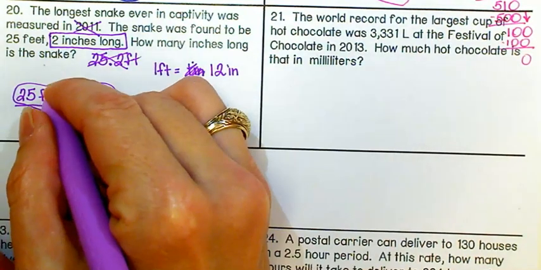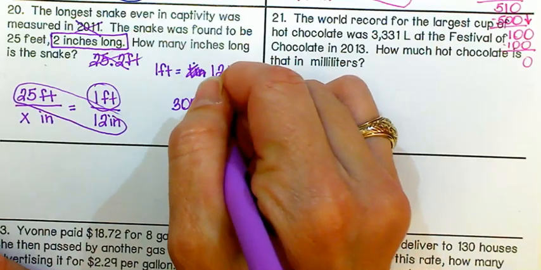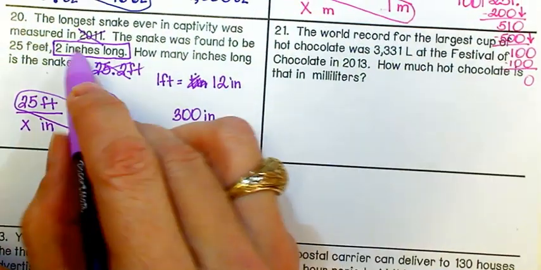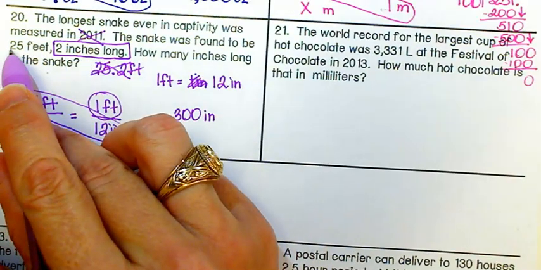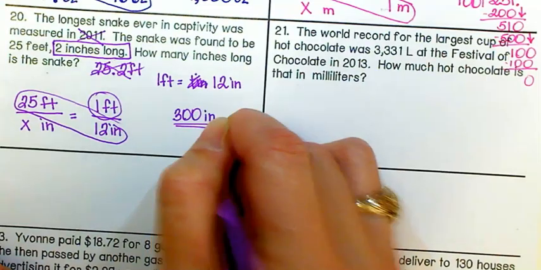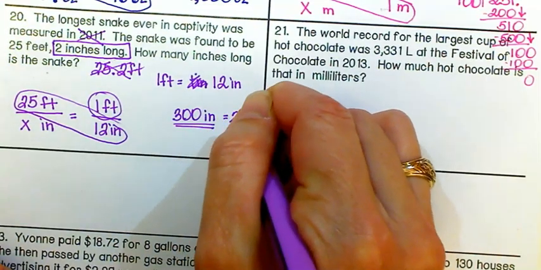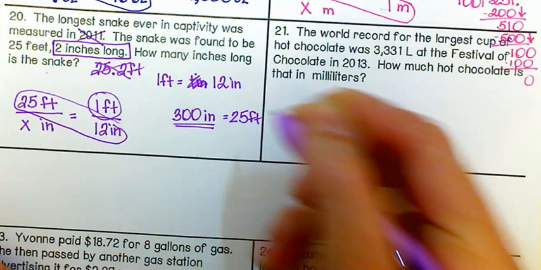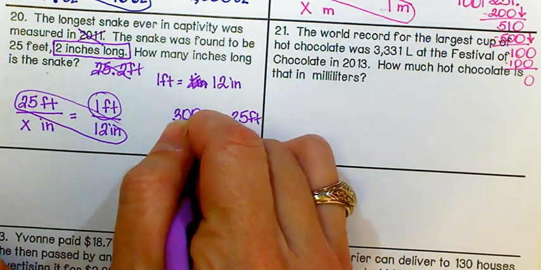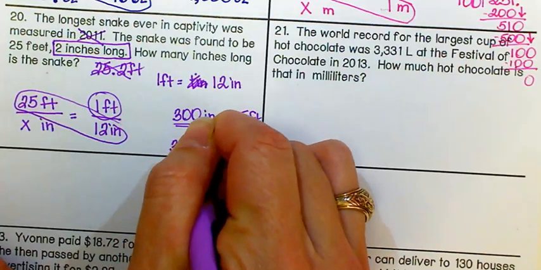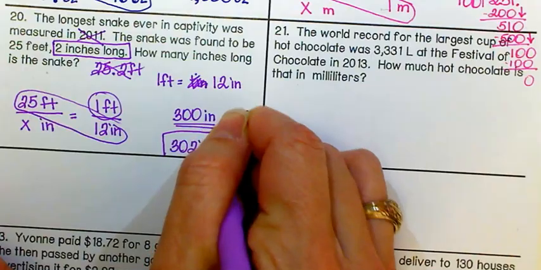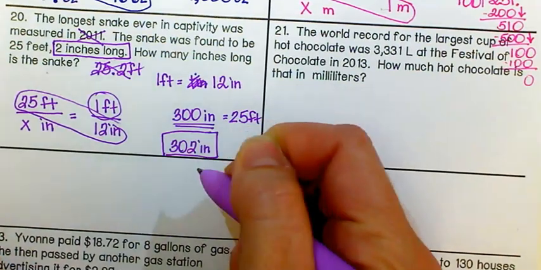So 25 feet is equal to 300 inches, but I'm not done, because remember, the snake was 25 feet and 2 inches long. So the 300 inches is the same as 25 feet, but our snake was 25 feet and 2 inches. So 300 plus another 2 inches. Your snake was 302 inches long. I do not want to meet that snake because that's too long.